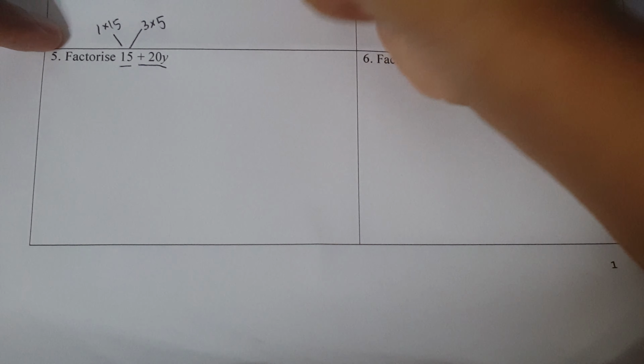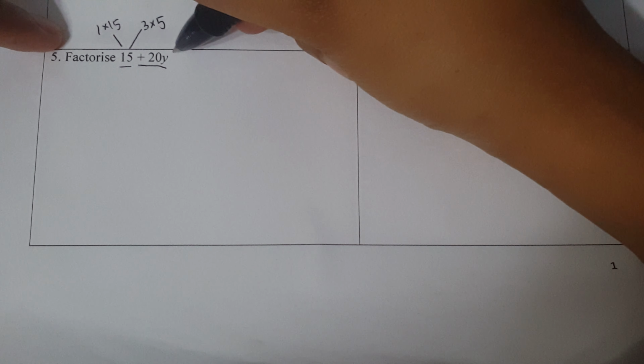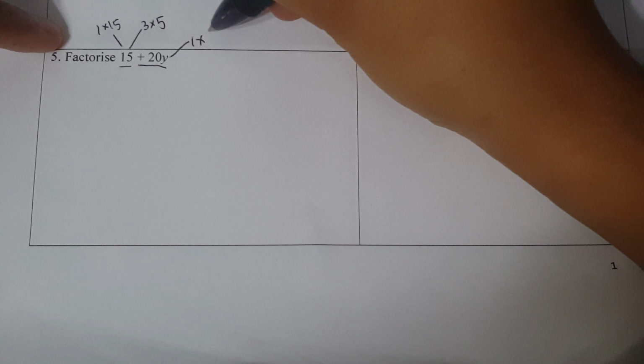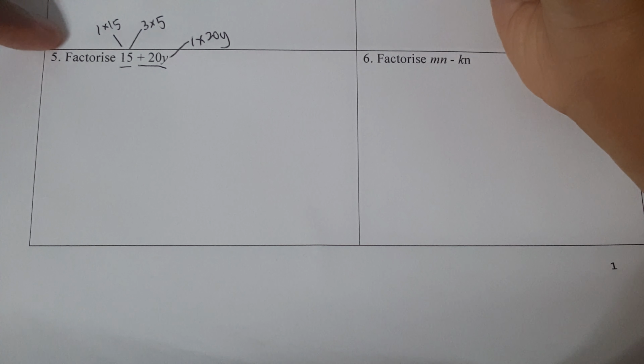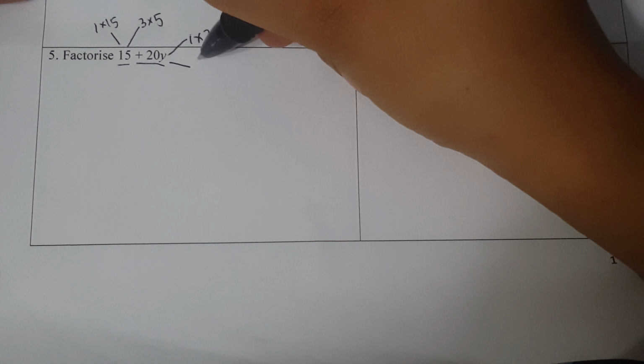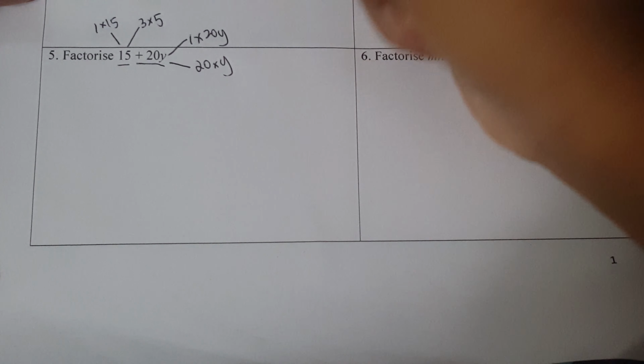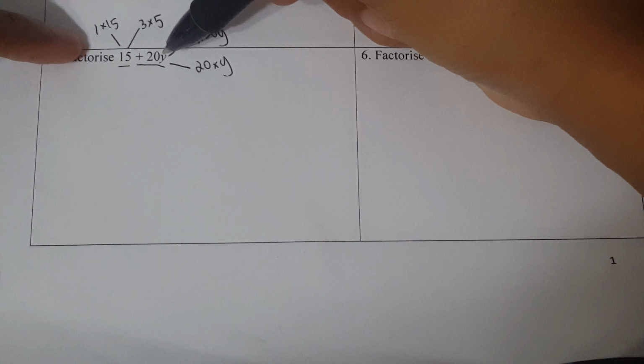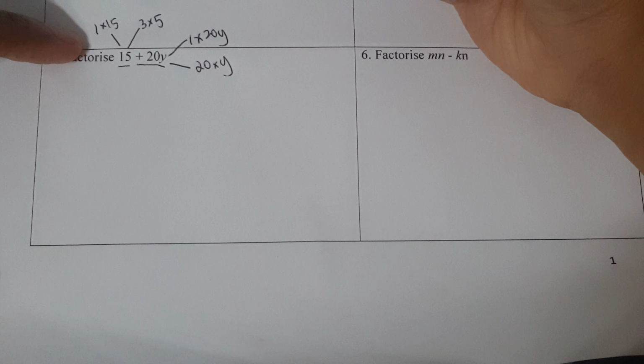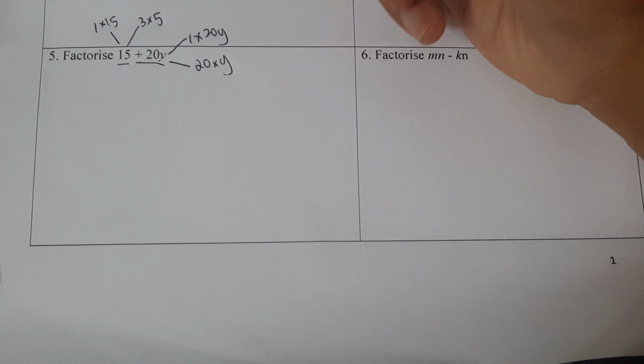Okay, let's factorize the other questions. There are two terms, 15 and positive 20y. So you break it down, you have 1 times 15. So run through your times table. You have 3 times 5. Okay, no other combinations. The other term, you have 1 times 20y, right? And you can also have 20 times y. So it's like 20y is actually, there's a hidden times in the middle. So you break it down like that.